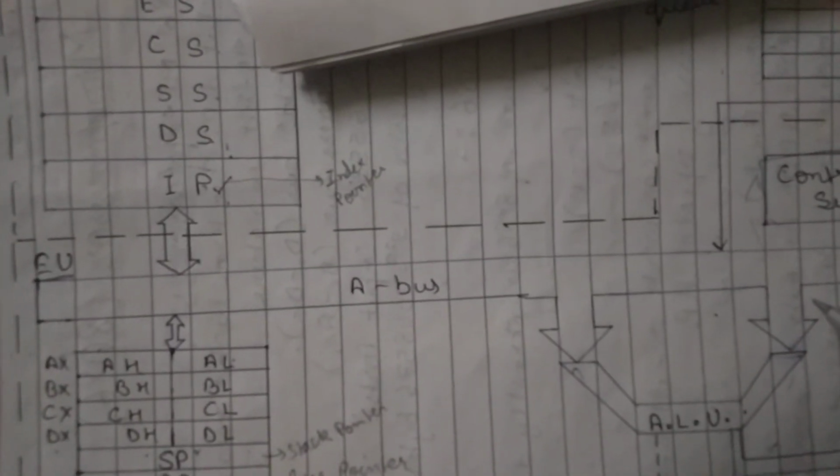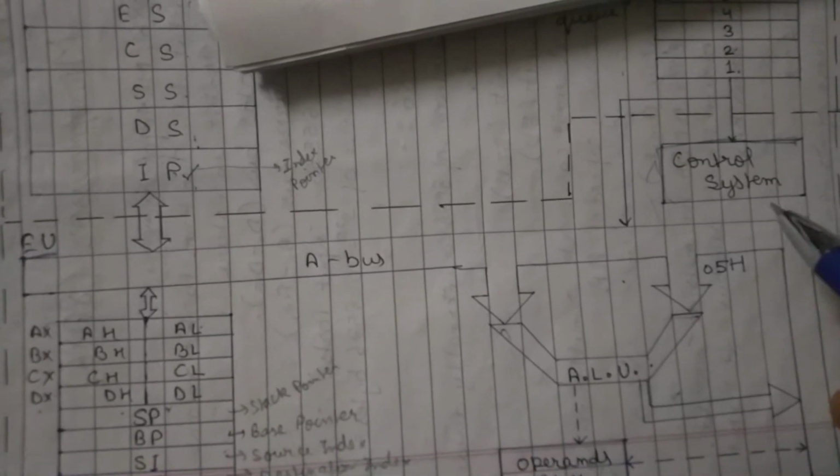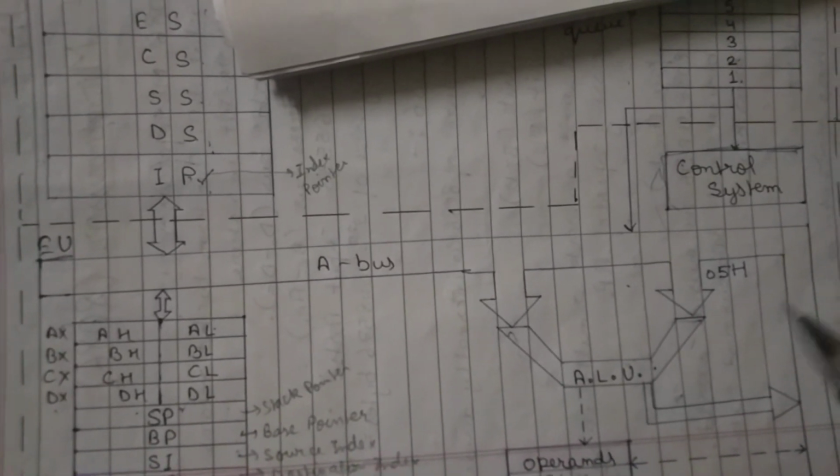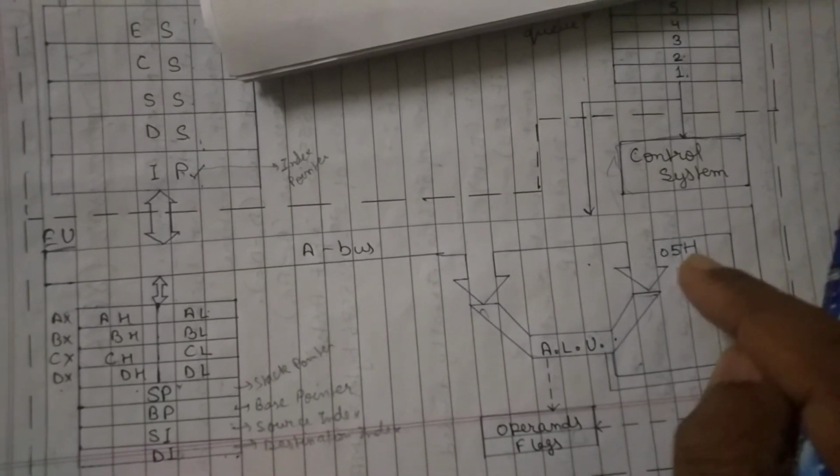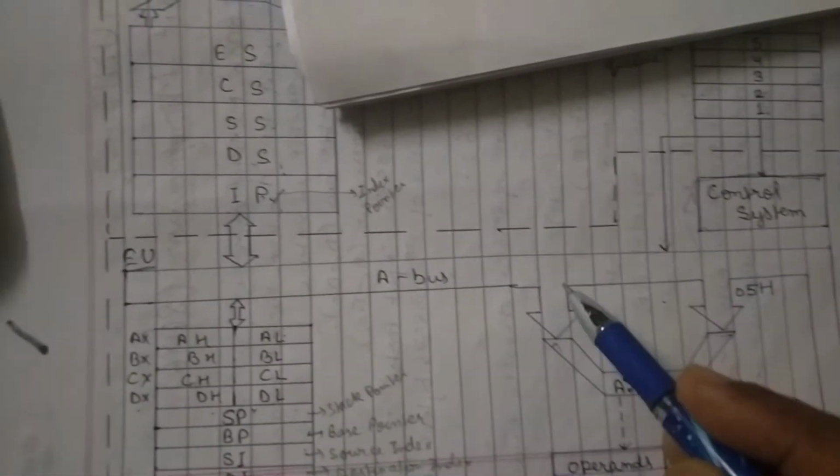So that an operand part is given here, like 05h is to be added. It must be given to the ALU, and after the control system decodes this instruction and the microprocessor understands that the ALU has to add 05h to the content of BL. So here the content of BL must be given through the address bus.